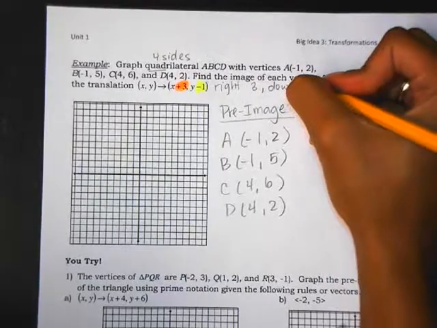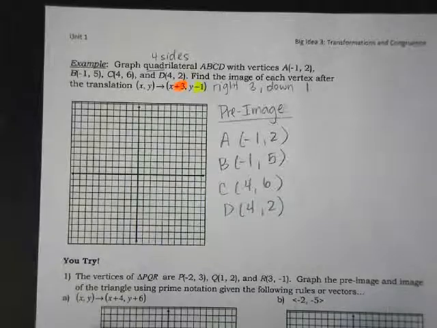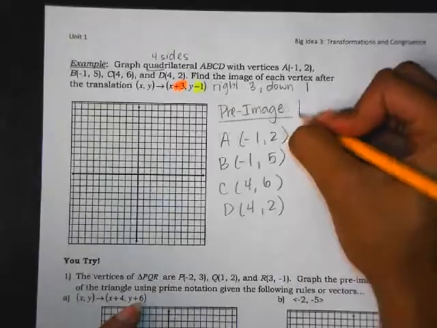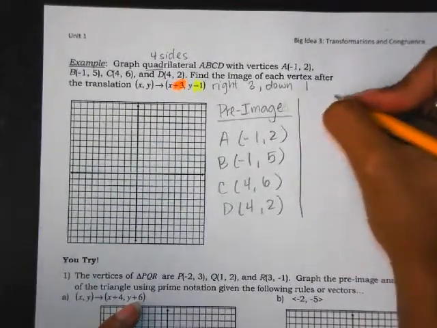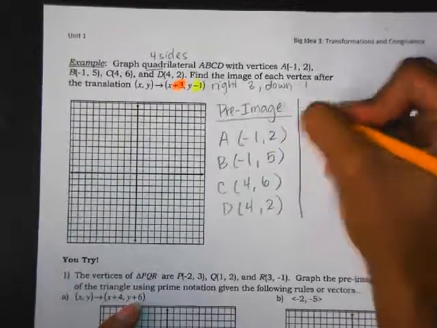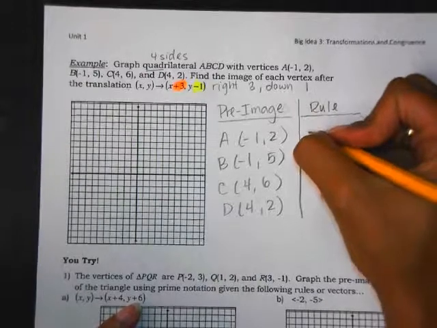So let's apply our rule to get our image. Let's apply the rule, which is a translation vector. We need to go right 3, we need to add 3 to each x.